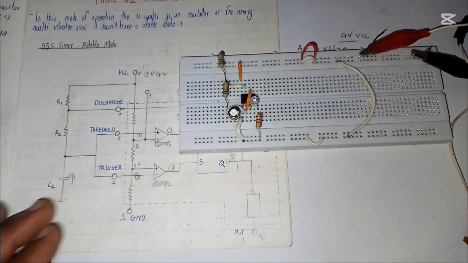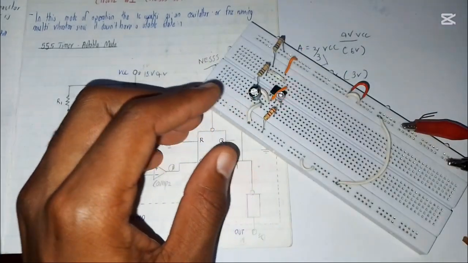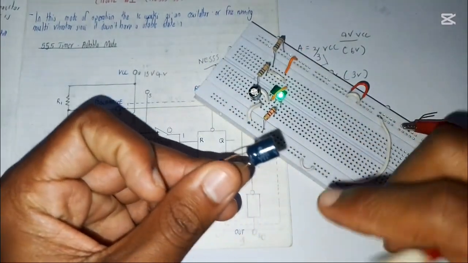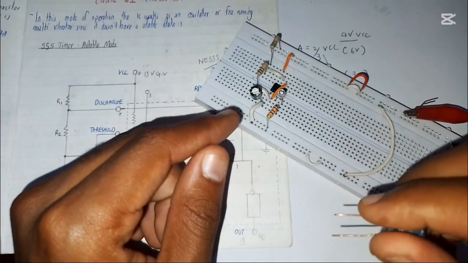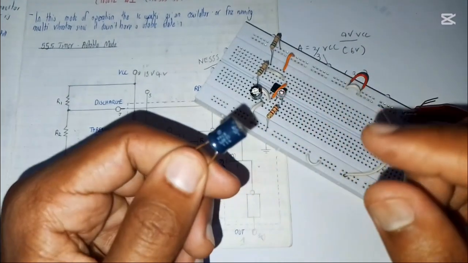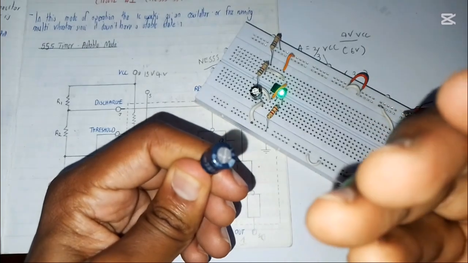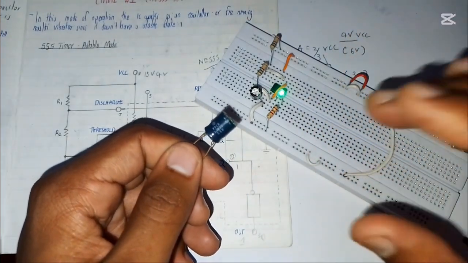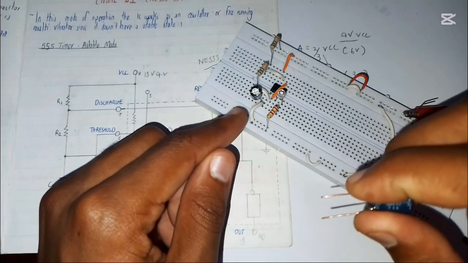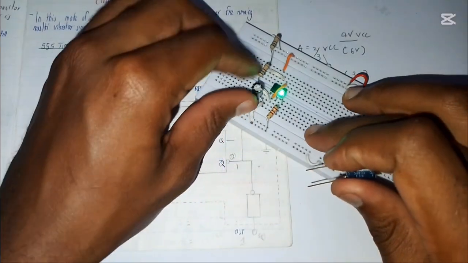Let's say I'm using these 470 microfarad capacitors, which are much bigger than 100 microfarad. What I expect is this capacitor takes a long time to charge, and at the same time it takes a long time to discharge, much longer than what you can see with a 100 microfarad capacitor.